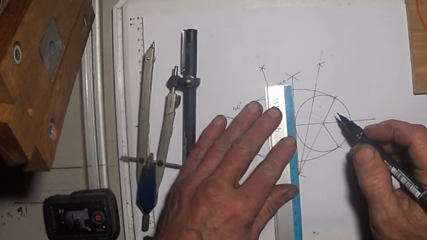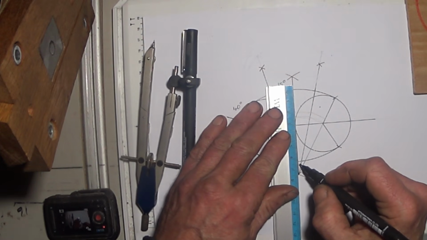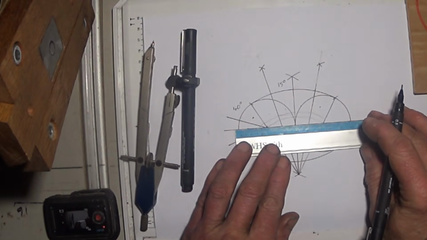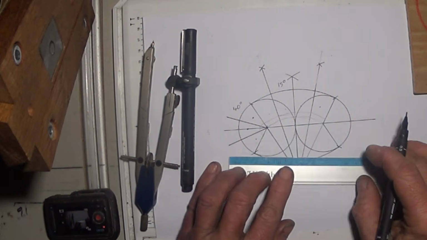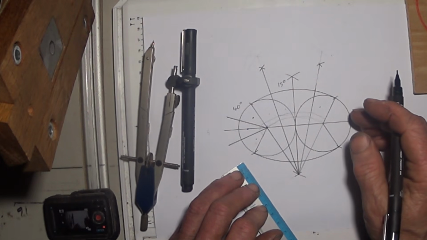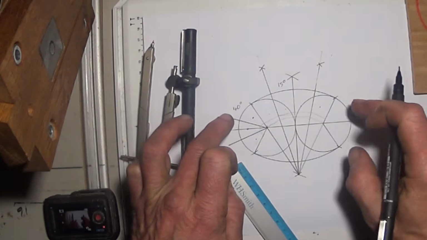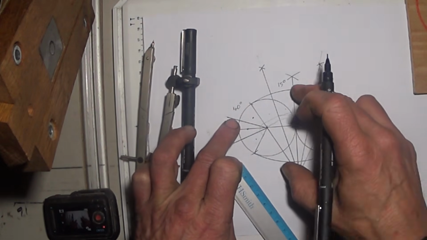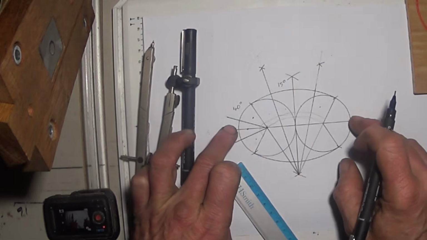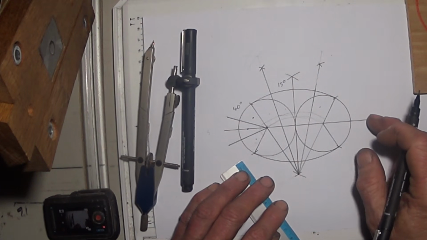And if you measure that, you'll find that that's 66.5-ish. The proportion of this is 100 to 67, so it's just about on the 2 to 3 width to length ratio, so that pleasing size.